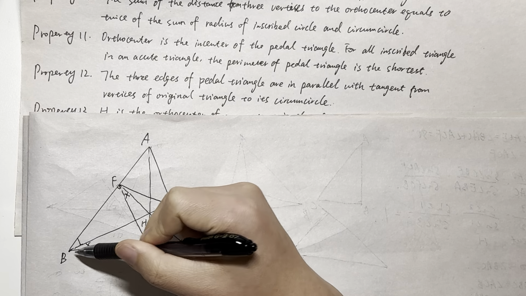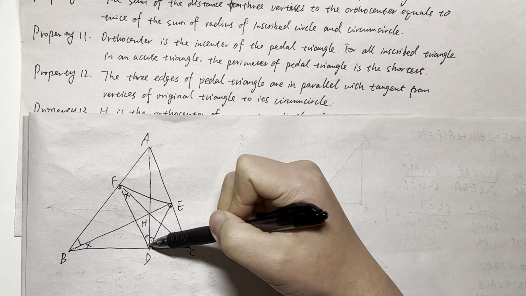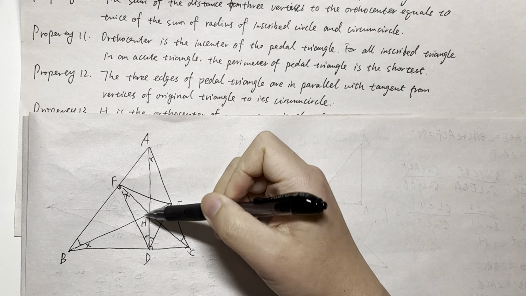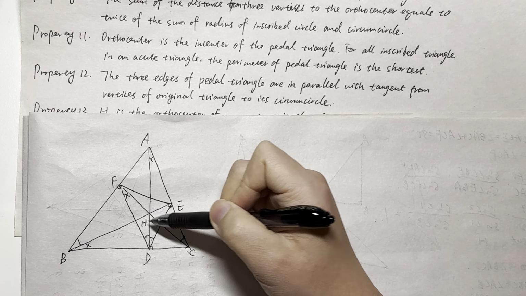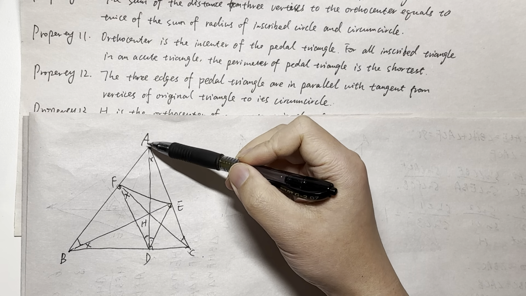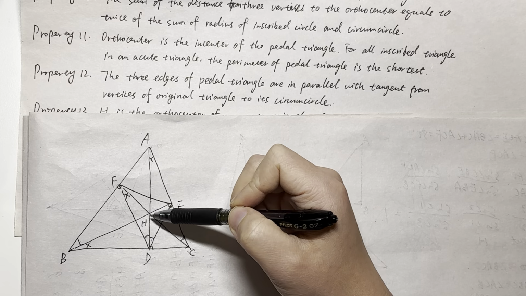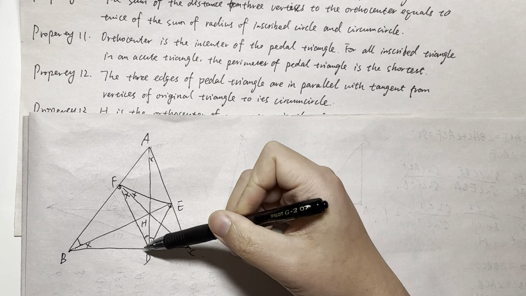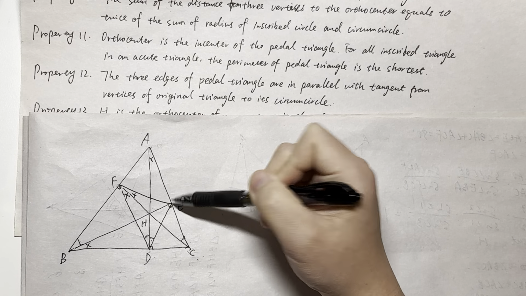HFD equals HBD. And also HBD equals HAE, right? Angle HBD equals angle HAE because these two are equal, and this is 90 degrees, this is 90 degrees, so these two are equal. And because AFHE are cyclic, angle HAE equals angle HFE, right? Then we get that angle DFC equals angle CFE.